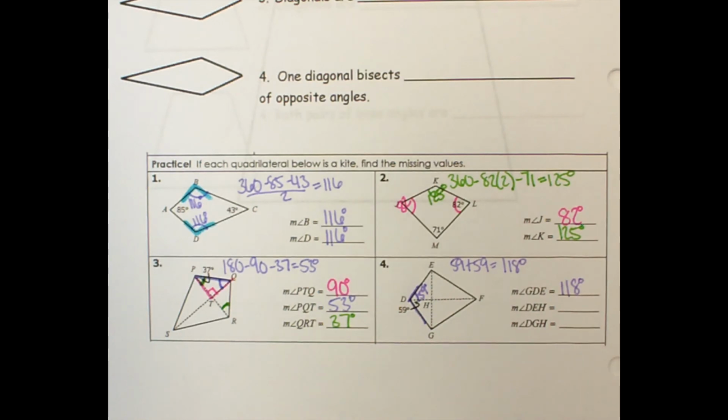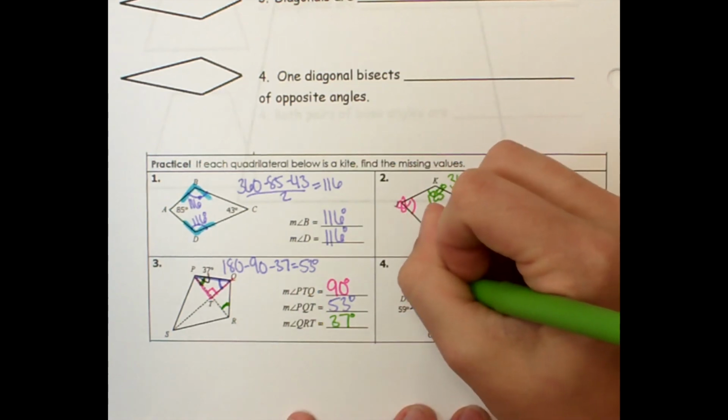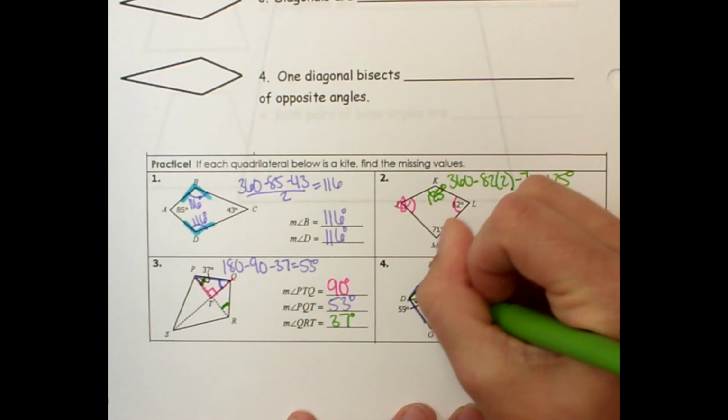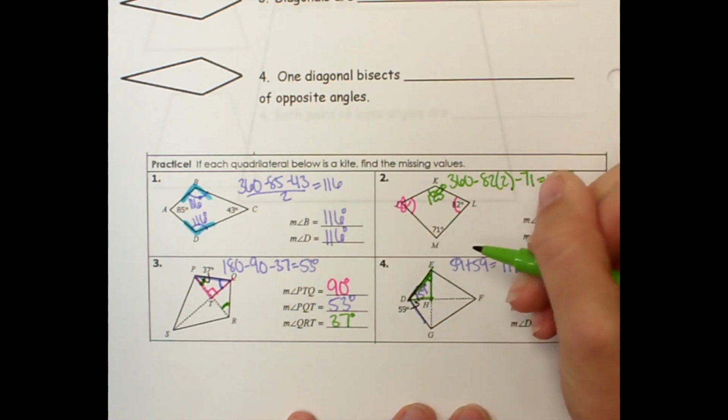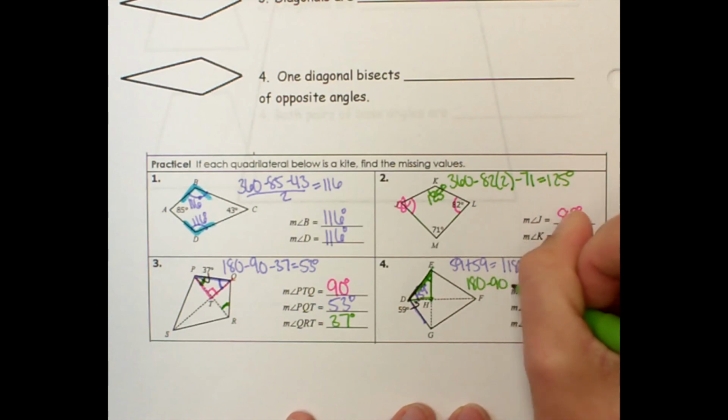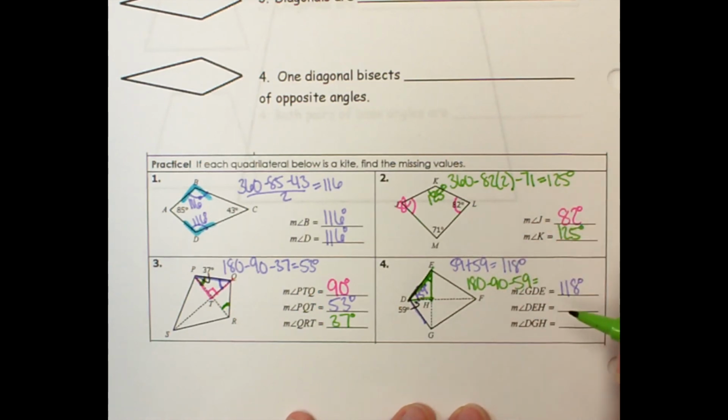We look at DEH. Now we're looking at this angle. Well, once again, go back to what we just learned, well, we didn't just learn it, but a triangle always adds up to 180. So you do 180 minus 90 minus 59. So you get that DEH is 31 degrees.